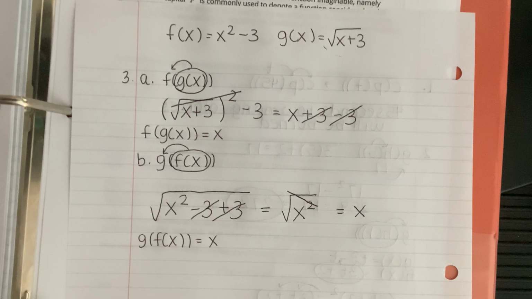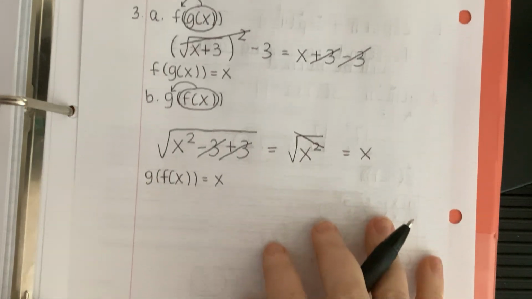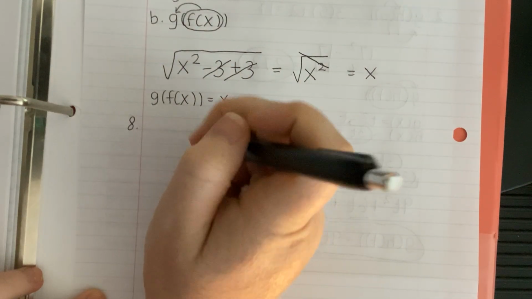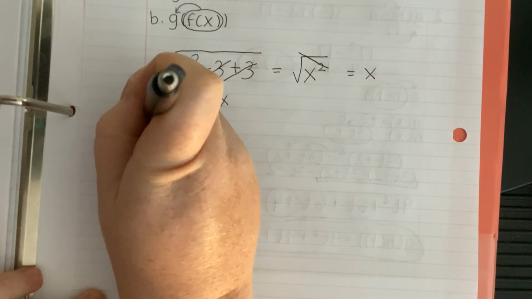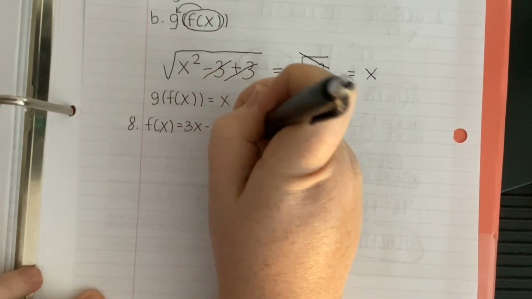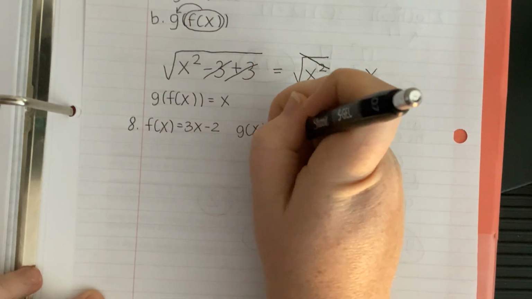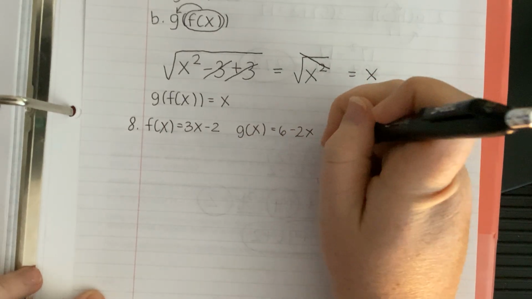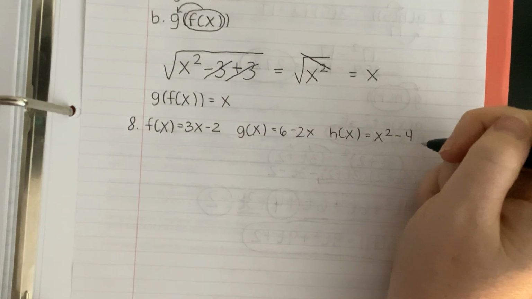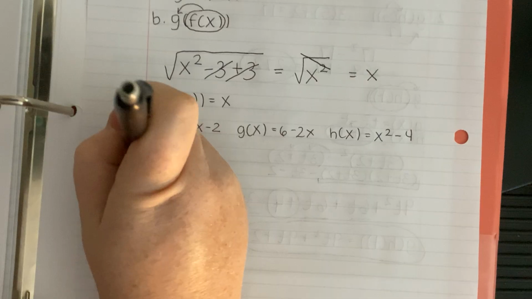All right, we did 4, 5, 6, and 7. The last one we're going to finish with is 8. So 8 is asking us to do, now we have 3 functions. So you have f of x is equal to 3x minus 2. You have g of x is equal to 6 minus 2x. And you have h of x is equal to x squared minus 4. Part A wants you to do 2 separate things.